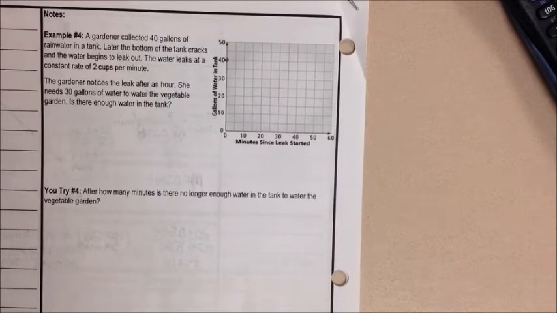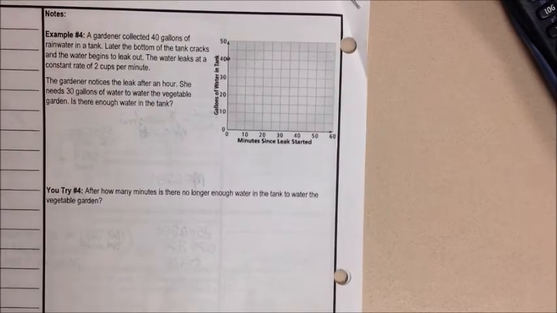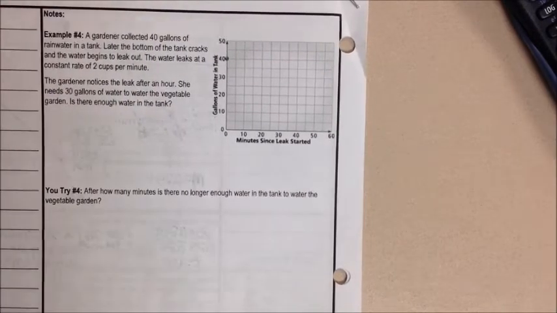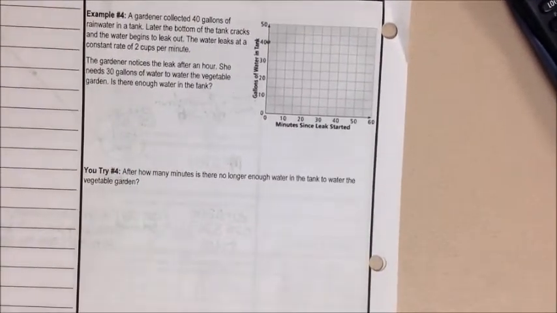Okay, so we have to figure out how many cups are in a gallon. Remember, I can't compare until I know that. Okay, so Miss Hart actually has to Google that. I should know that. I think it's 16 cups in a gallon. Give me just a second.